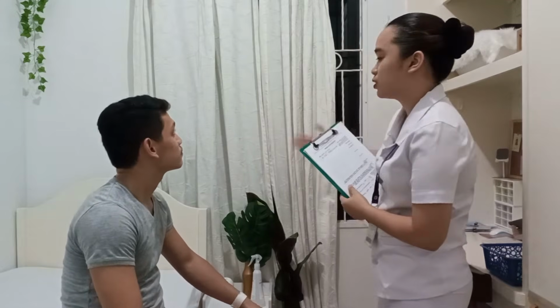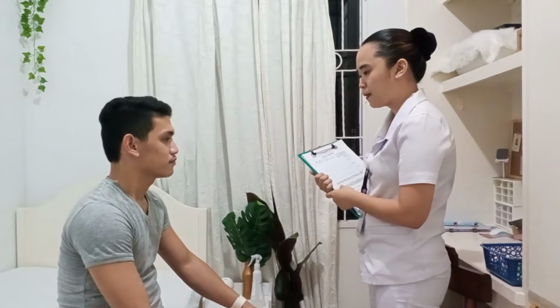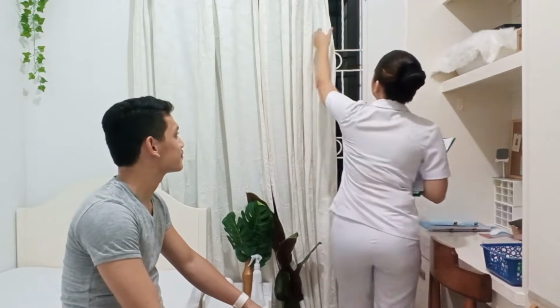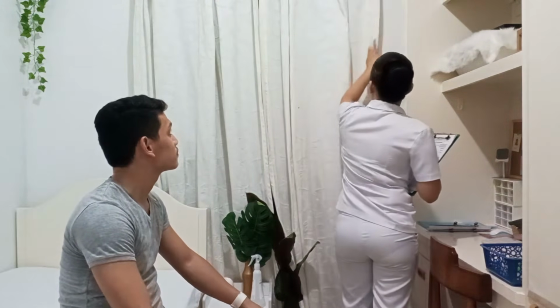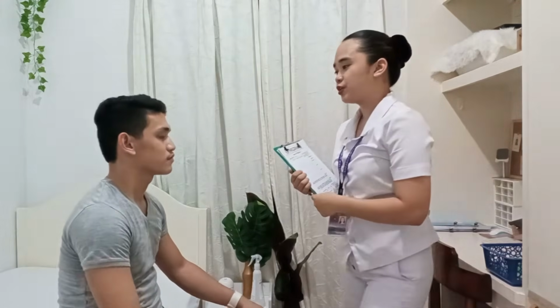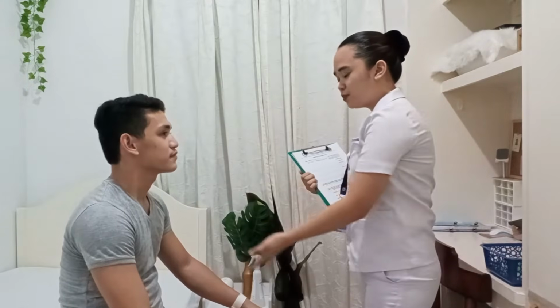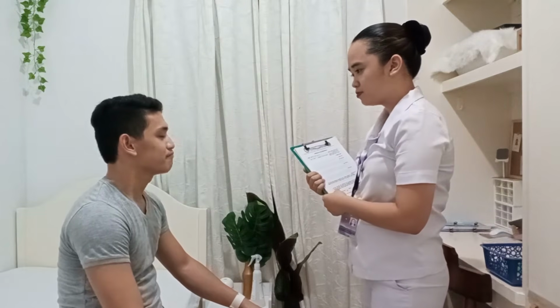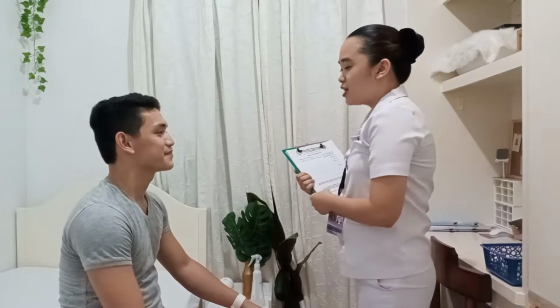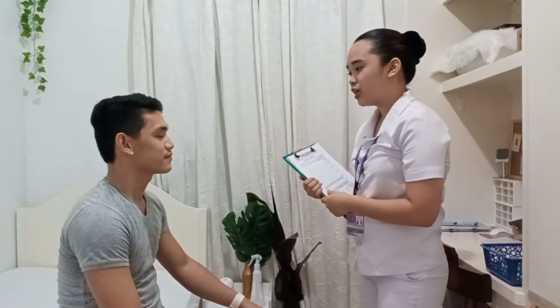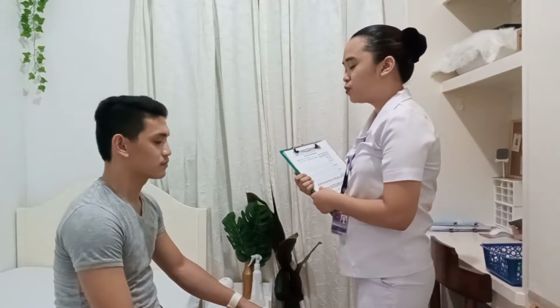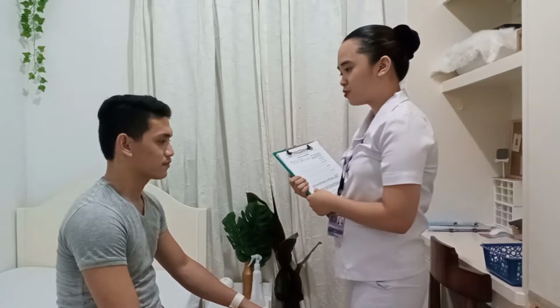Mr. Patrick, is it okay if I close the curtains for me to provide you with some privacy and away from disturbances? Yeah, sure. How about the room temperature? Are you comfortable with it? Yes, I'm comfortable with it. How about your position right now? Are you comfortable with it? Yes, I'm comfortable. All of the information that I'll be gathering today will remain confidential and will only be used for medical purposes only. Would that be alright? Yes, of course. Okay, so let's get started.